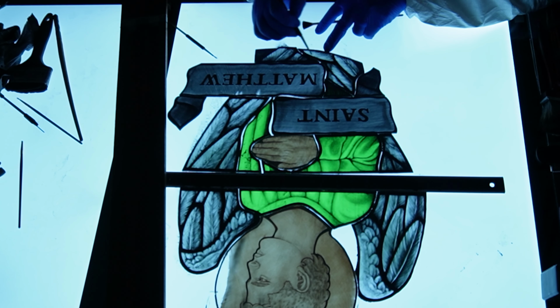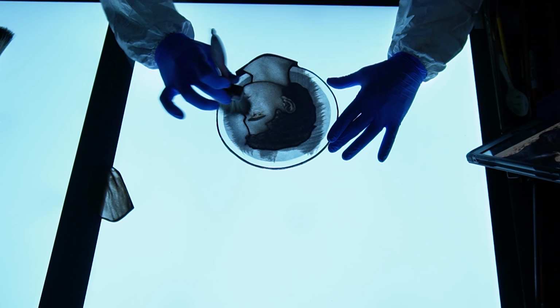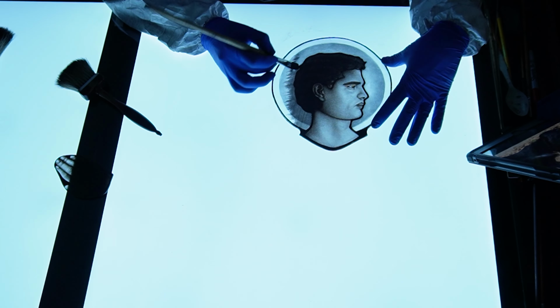The artist must carefully layer paint to create realistic shading, depth, and highlights. Techniques such as stippling or soft shading are used to add dimension to the figures, helping them appear more lifelike. In the case of the wingman, this involves adding subtle details to the feathers and facial features, giving the figure a three-dimensional quality. Once each layer is ready, the next step is firing the glass in a kiln to permanently set the paint.